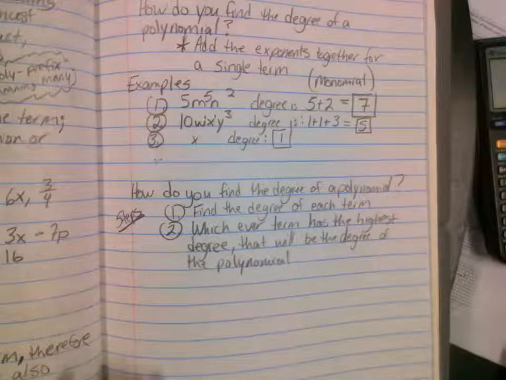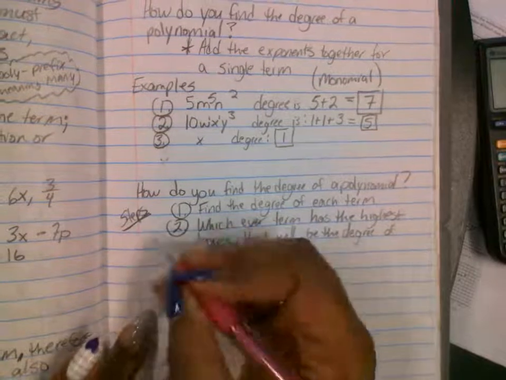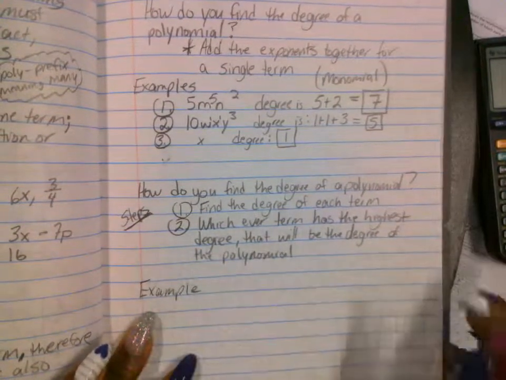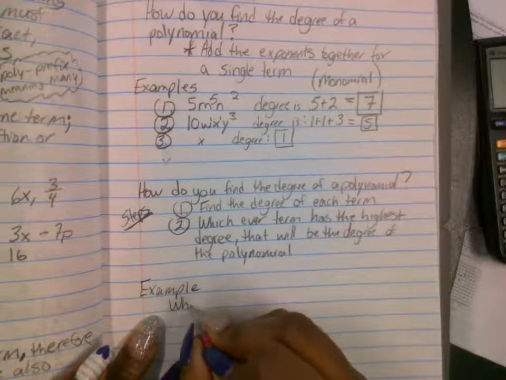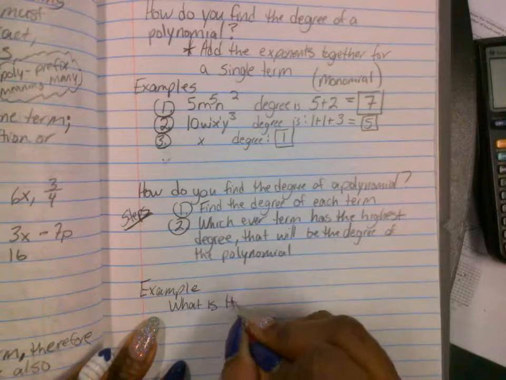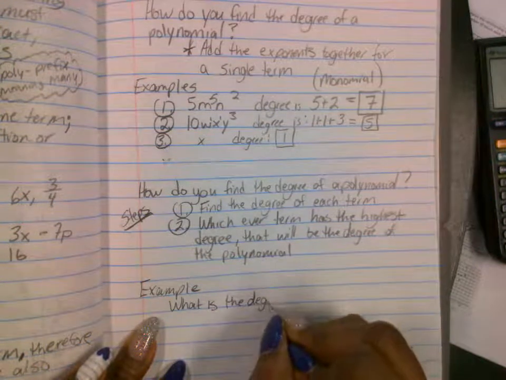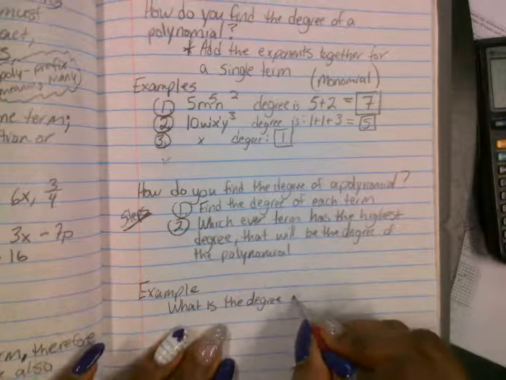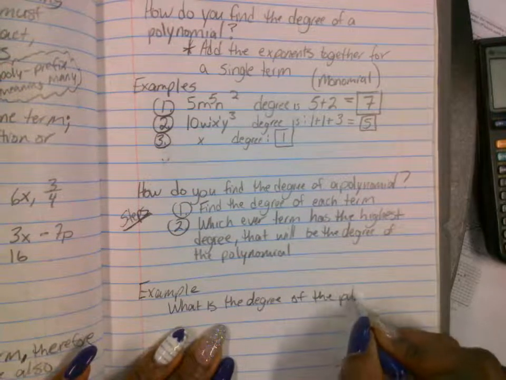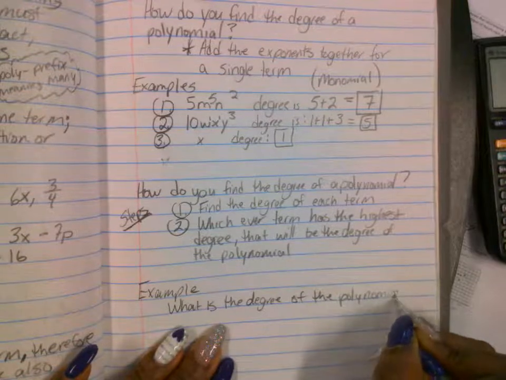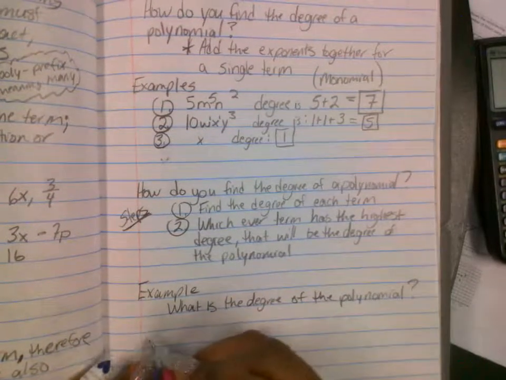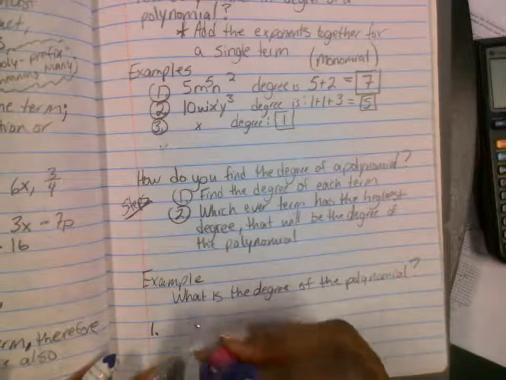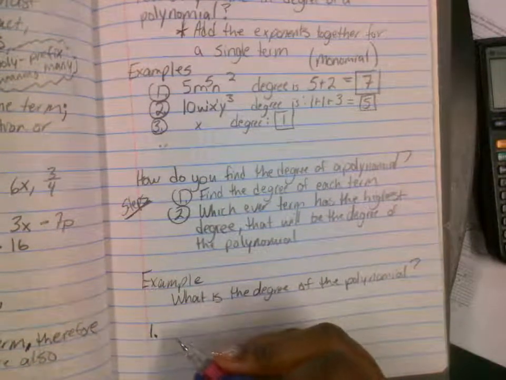All right, so let's do an example. What is the degree of the polynomial? This polynomial has 1, 2, 3, 4 terms.